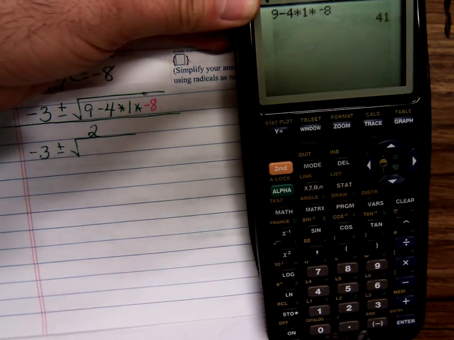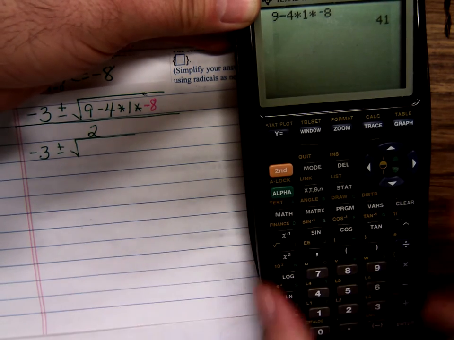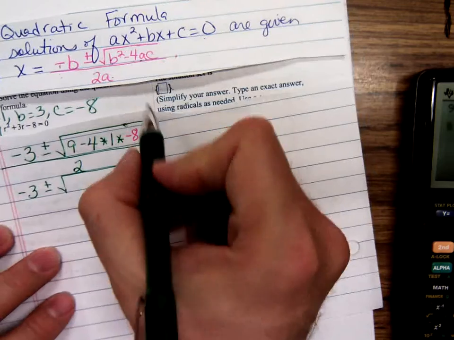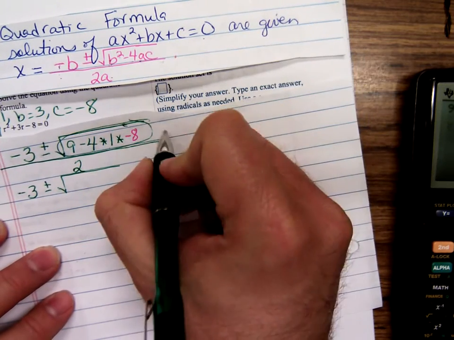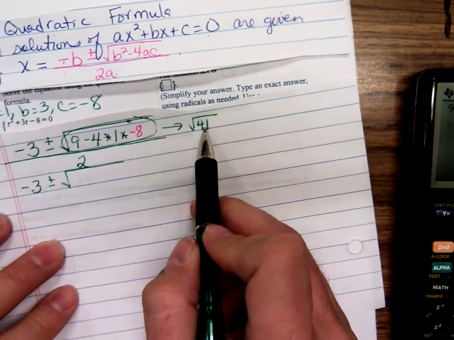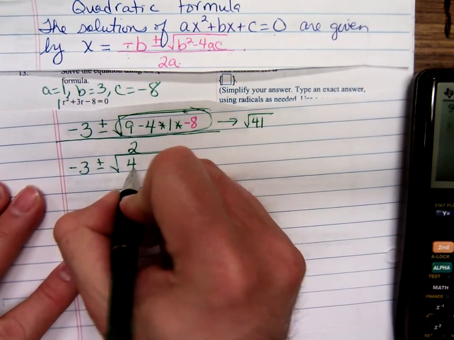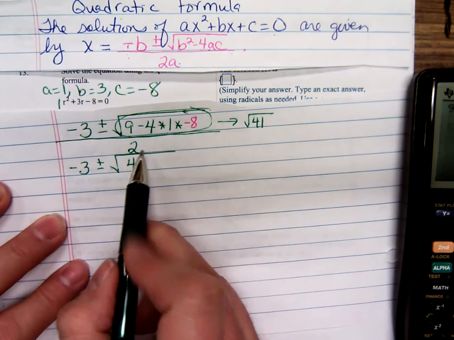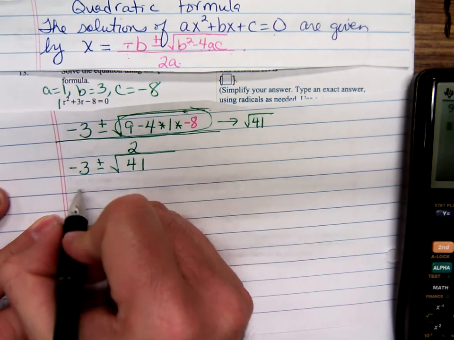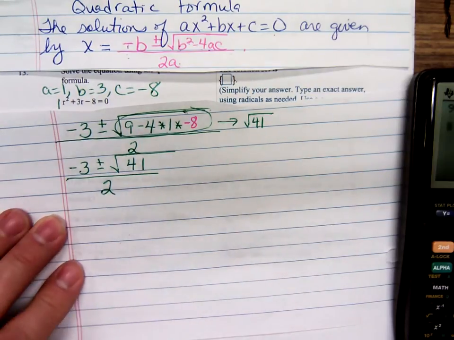So underneath that square root symbol, I just have all of this. It's just a 41. And the square root of 41, that can't be reduced. I made that square root symbol here way too big, didn't I? All over 2. You can't simplify that square root of 41.